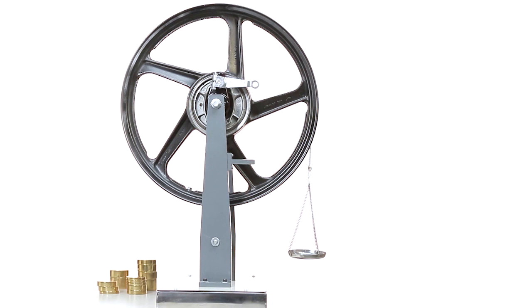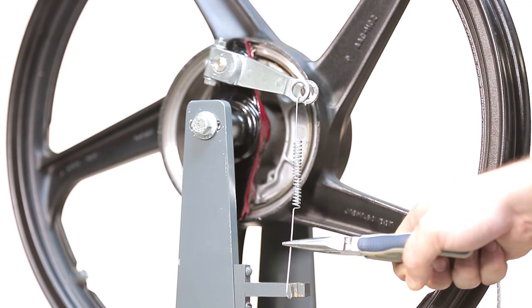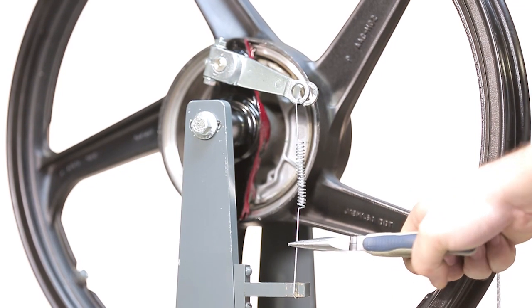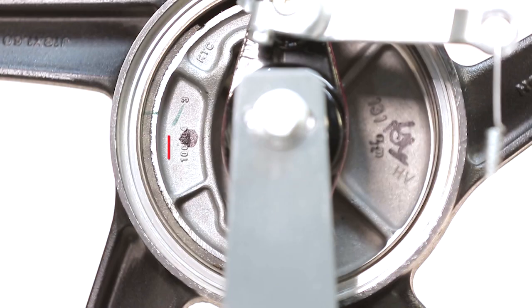Let us study the self-energizing effect using an experiment. By establishing a situation where brake operating force remains constant, we can study braking torque. How about in the case of a trailing shoe only?